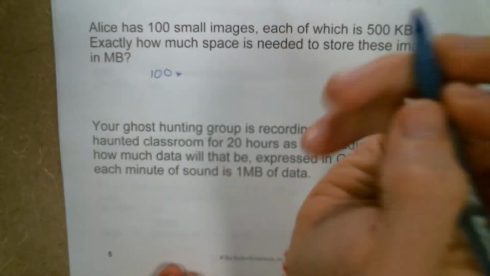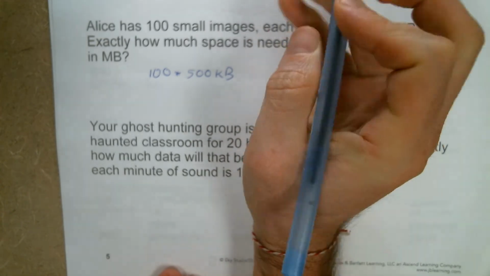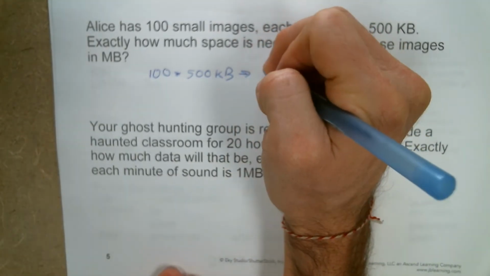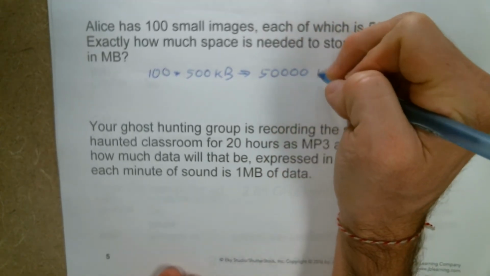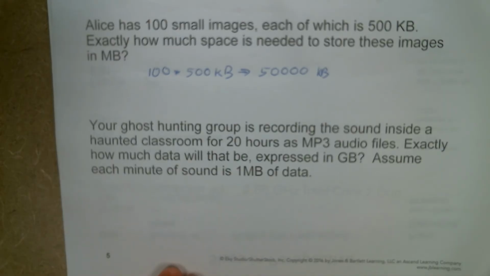Each image requires 500 kilobytes, which tells me in total I have 50,000 kilobytes of data. Just 500 each, and I've got 100 of them. That's 50,000 kilobytes.